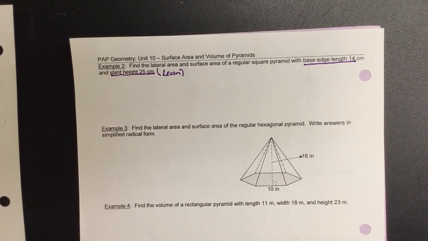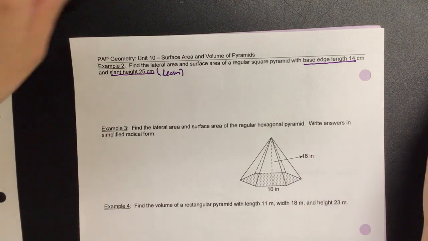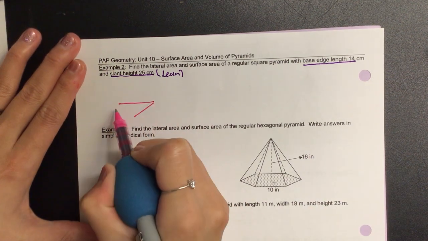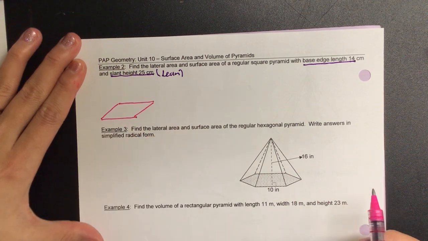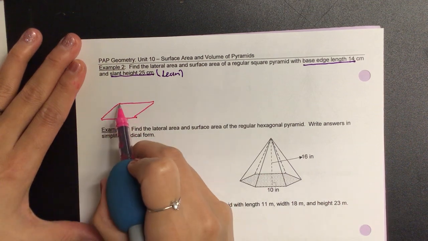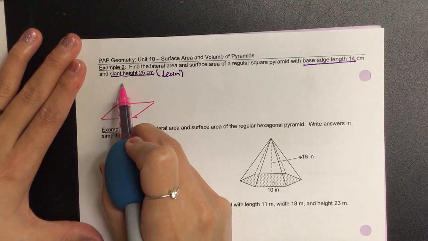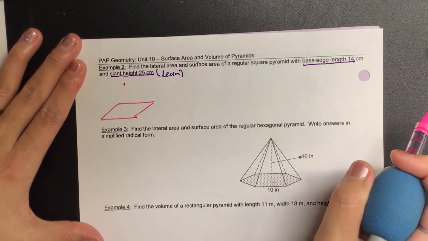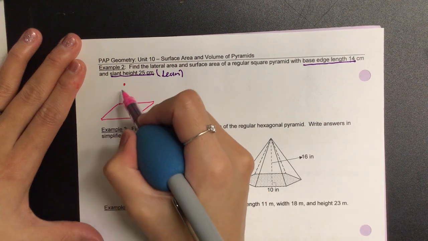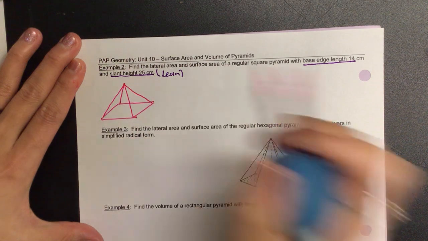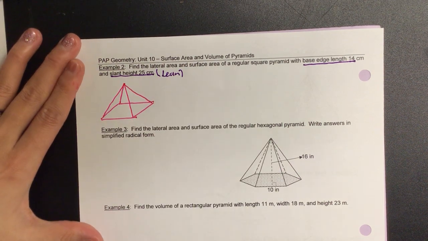Are we comfortable making a pyramid? Okay. Start with a rhombus, and then point to the top left, go up and a little bit to the right. Now connect the vertices. You should almost always get a perfect pyramid. Did you get what I have?